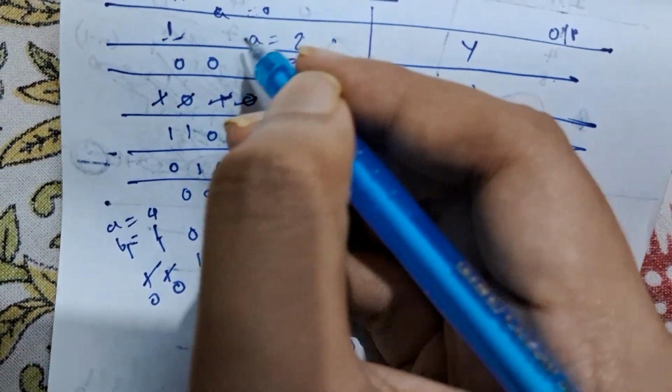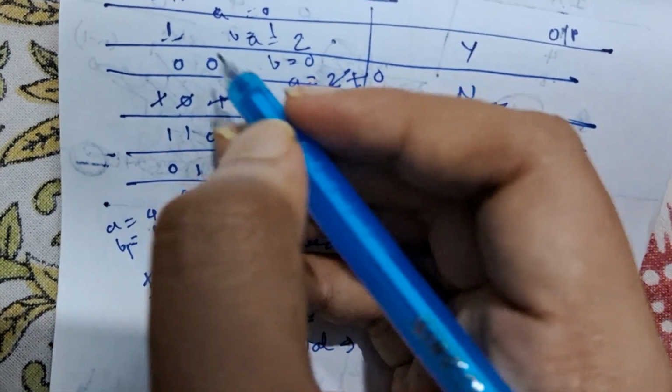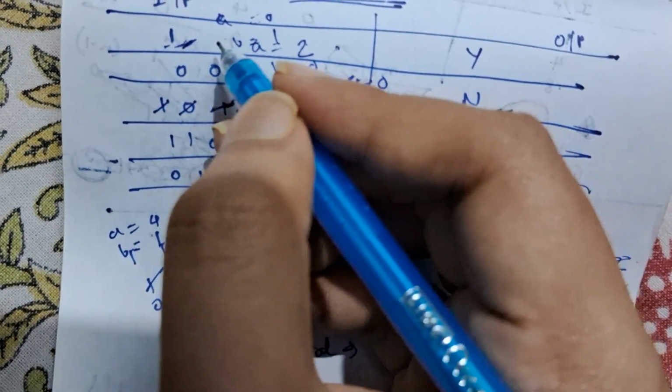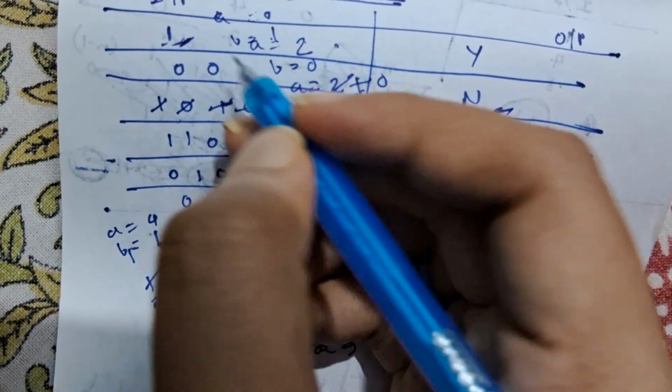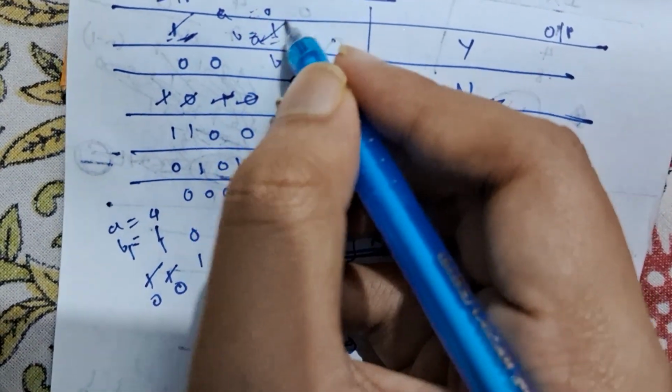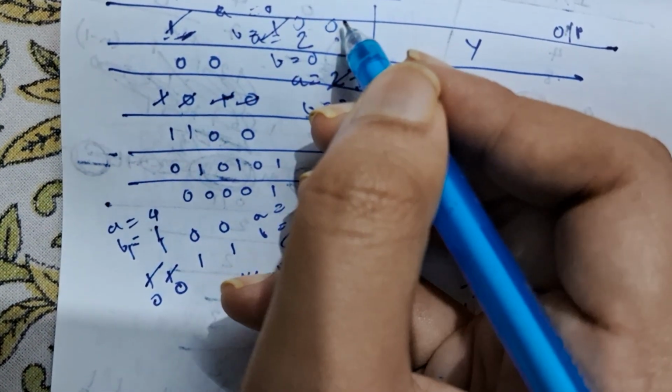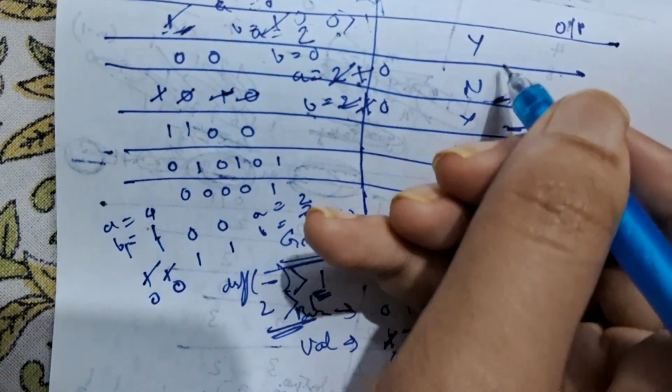A is basically 0 and B is equal to 1 over here, right? So this is 1, so 1 minus 0 is 1. 1 greater than 1? Nope. Now if we delete this, this becomes 0, and 0 minus 0 is 0. So is 0 greater than 1? Nope. So it's a yes.